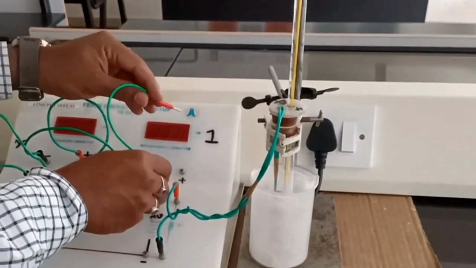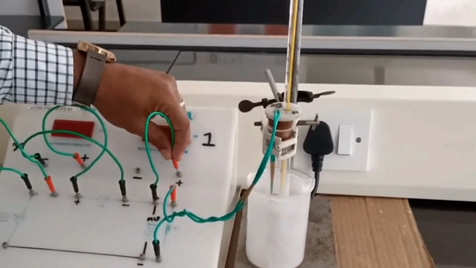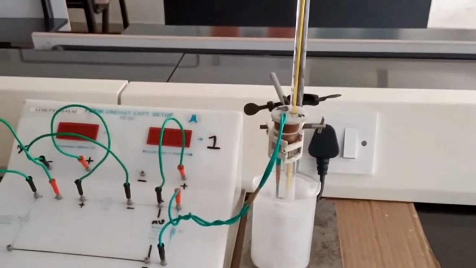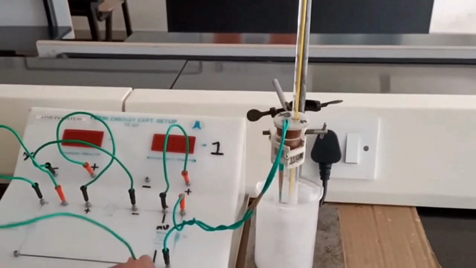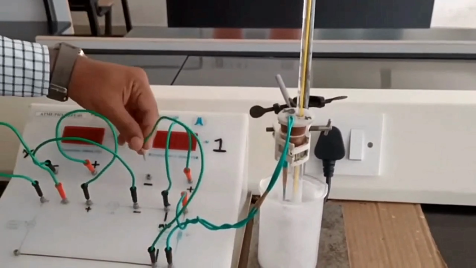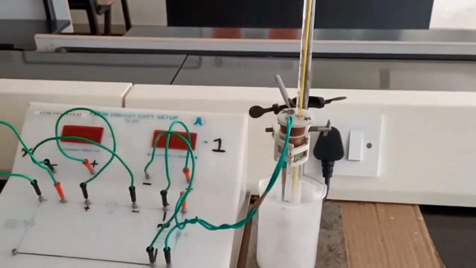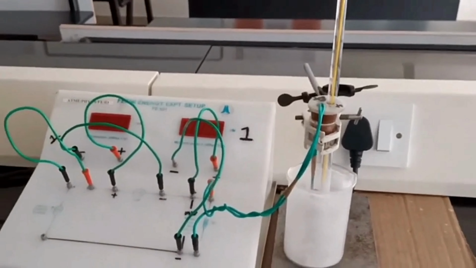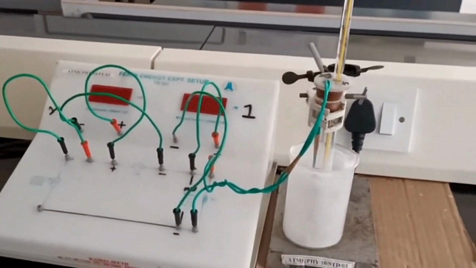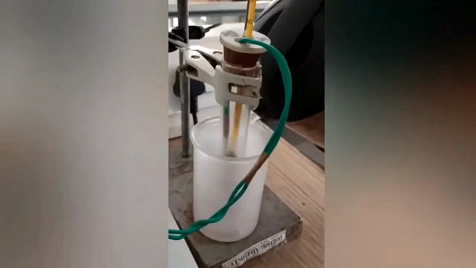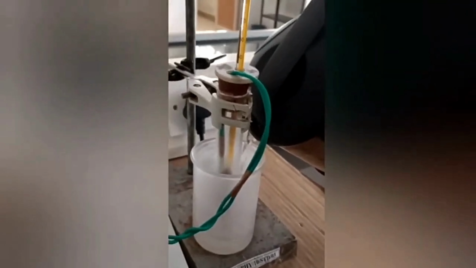In order to calculate the potential difference across the coil, we have connected a voltmeter across the coil. The positive terminal of the voltmeter is connected to the positive, and the negative terminal of the voltmeter is connected to the negative. Make sure the circuit is connected as shown in the figure.